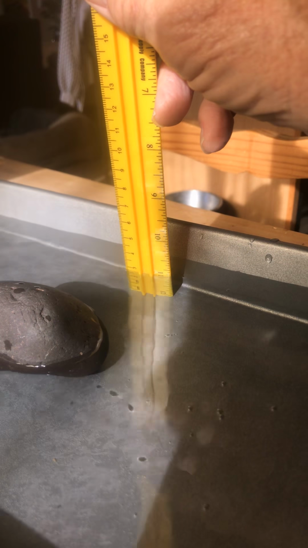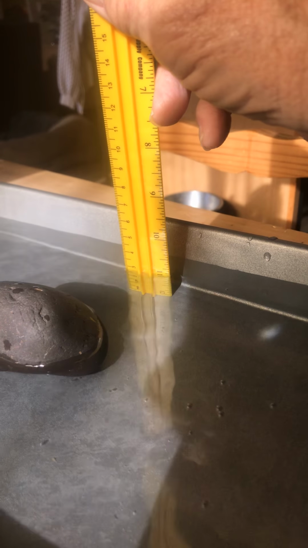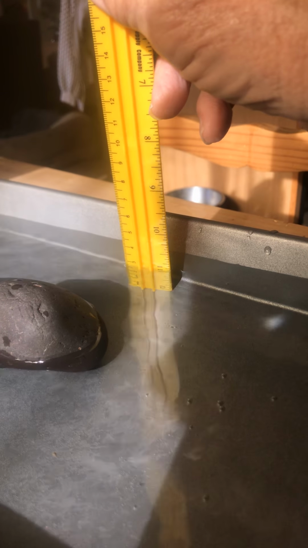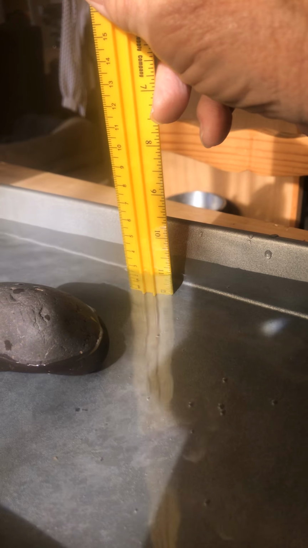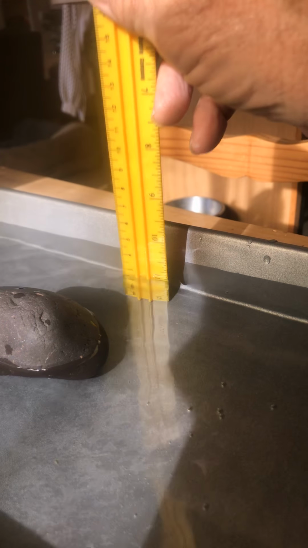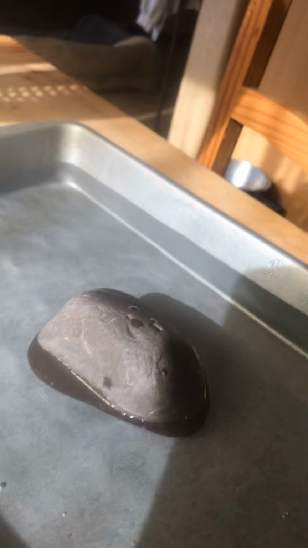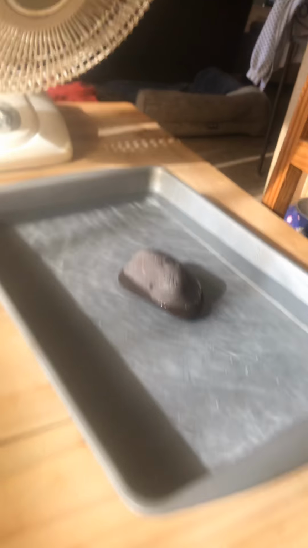Okay, so 2.8 with the rock in there, with the boulder. 2.8, you can see that there. Okay, all right. Looks good. Okay, so that does it.